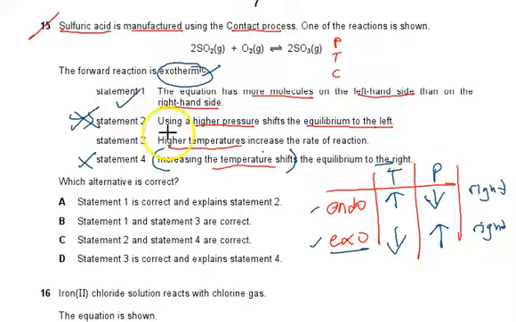And statement number 3, higher temperature increases the rate of reaction. This statement is different from this statement because this one is more general. Okay, so your best answer here will be 1 and 3. So statements 1 and 3 are correct, B.